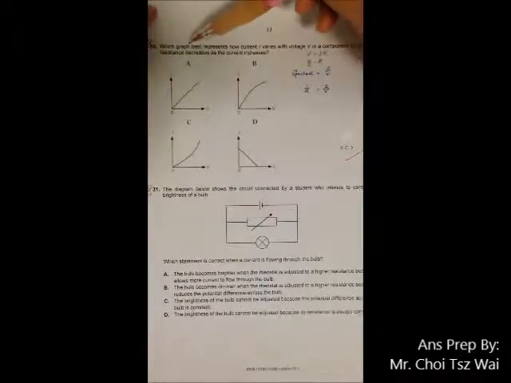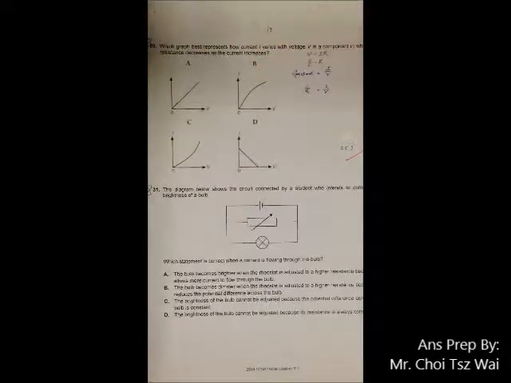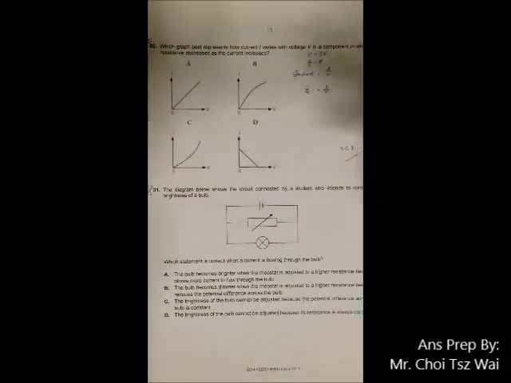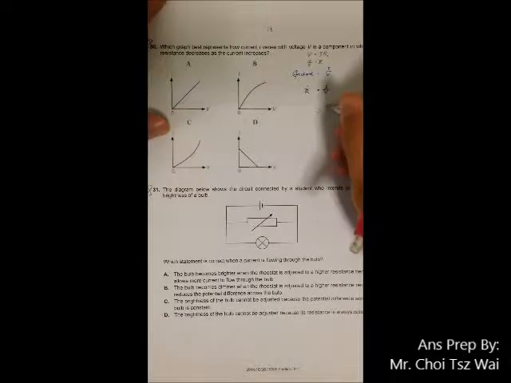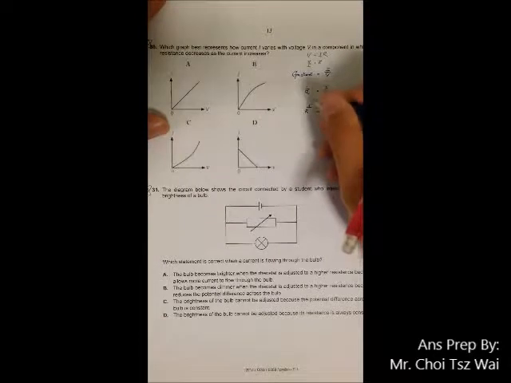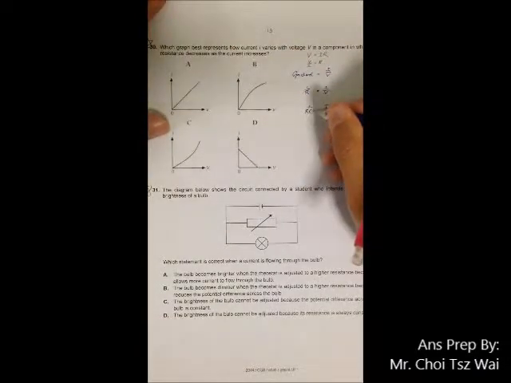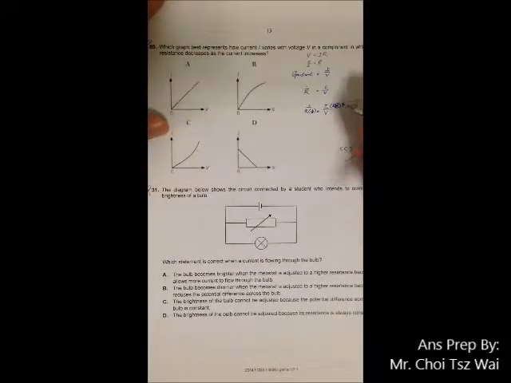So once you have this understanding, this question shouldn't be too difficult. You have to identify a graph that is indicating a decrease in resistance when the current increases. For those who are weaker in mathematics, what I suggest is that you write it down. So you have I, and this is going up, and your V, we don't put anything to it. Then we have 1 over R, and you want the resistance to be decreasing. So why am I doing that?